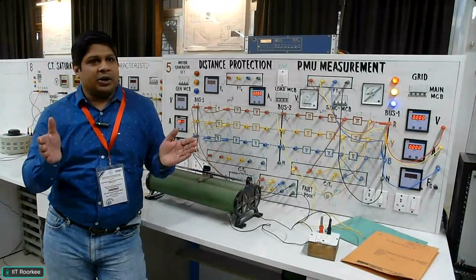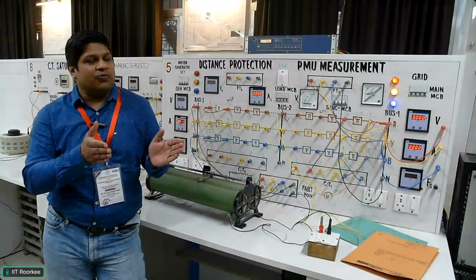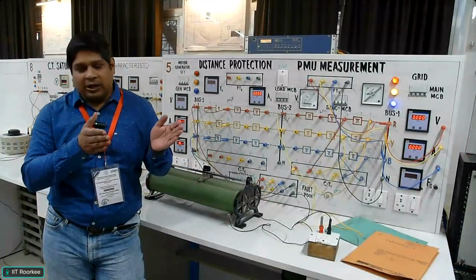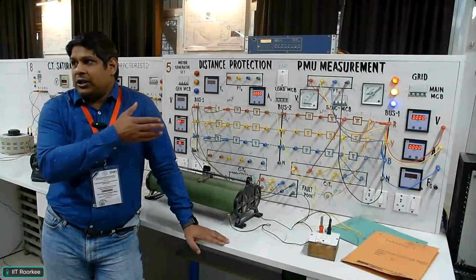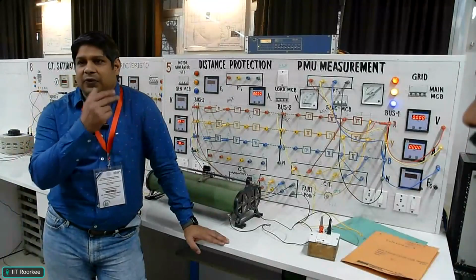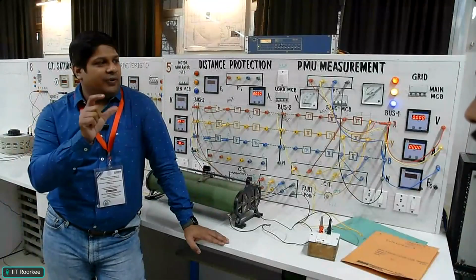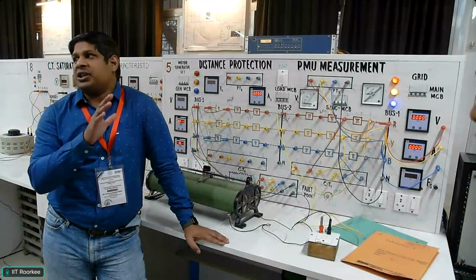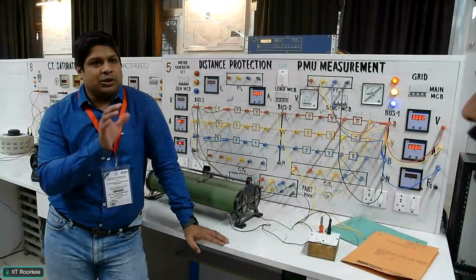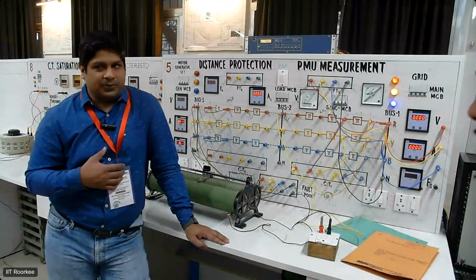So let's say we have a 100 ohm line. 80%, 80 ohm, we will keep that as the first zone. If any fault occurs in the 80% of the line, it falls under the first zone. Normally, with the time setting which we will give, it is usually instantaneous. So if it is falling in the first zone, we will trip instantaneously.